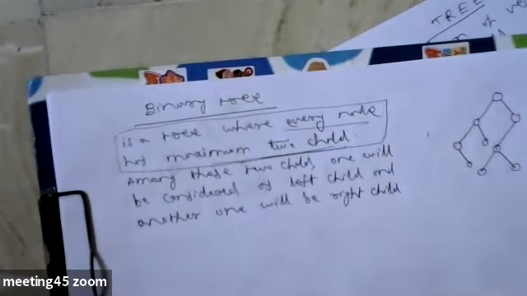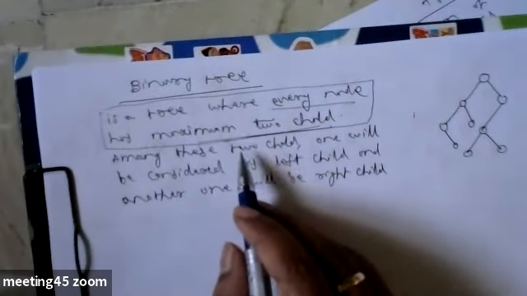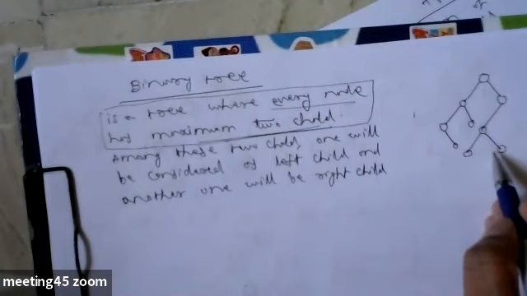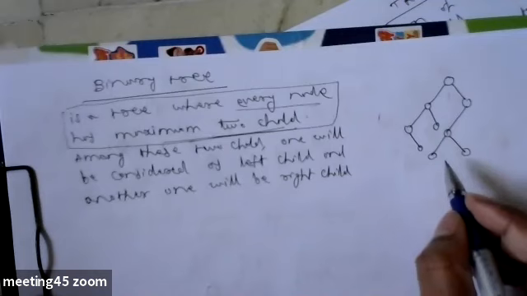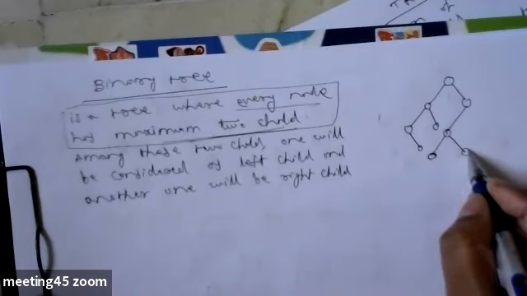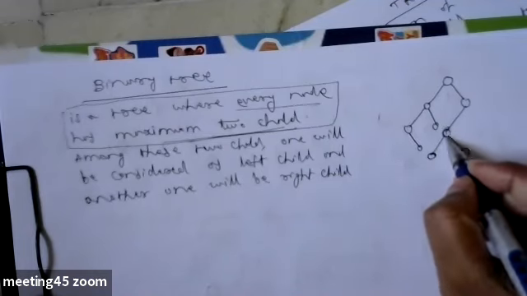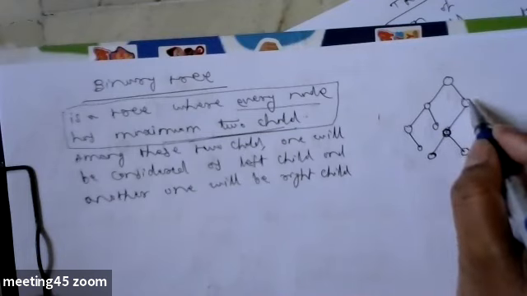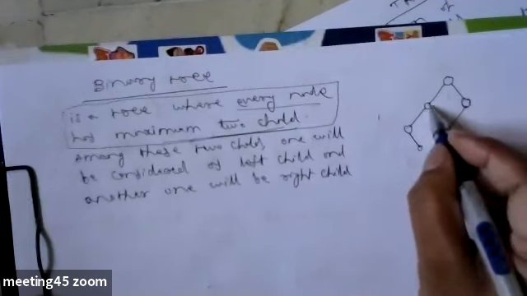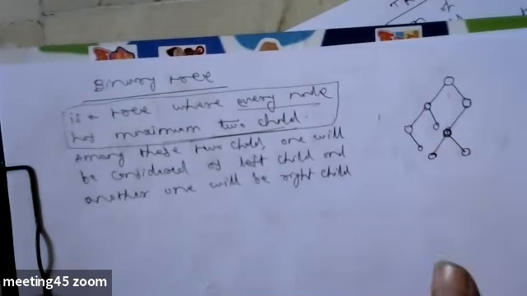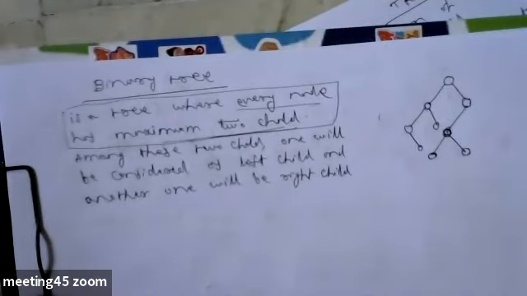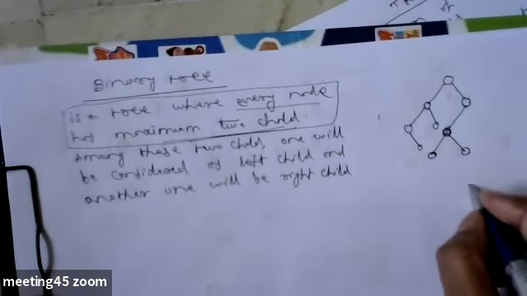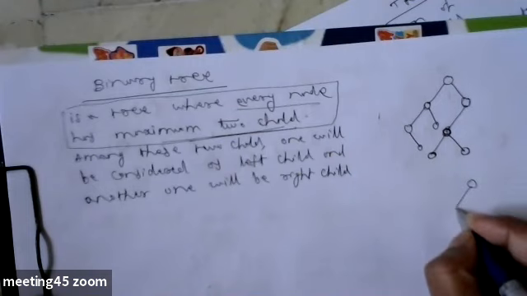Why? I am coming to this point. Next point: they are saying that among these 2, if a node has 2 children, one will be considered as left and one will be considered as right. This is the left child, this is the right child. This is the left child of this node, this is the right child of this node, this is the left child of this node, like this. Then why are these things added? If there are 2, you can just say it is the left and right child. Why are you adding these extra things? Because one may do like this.